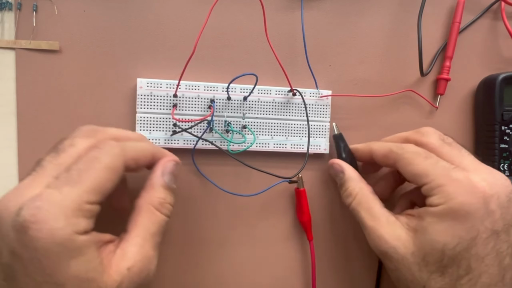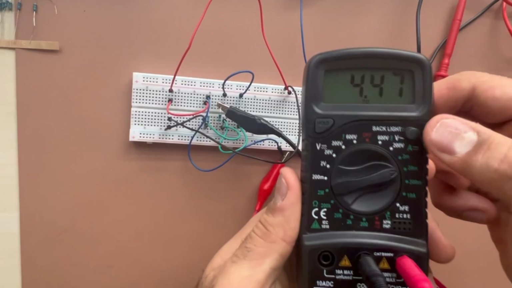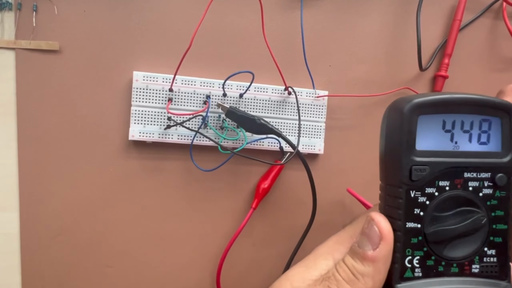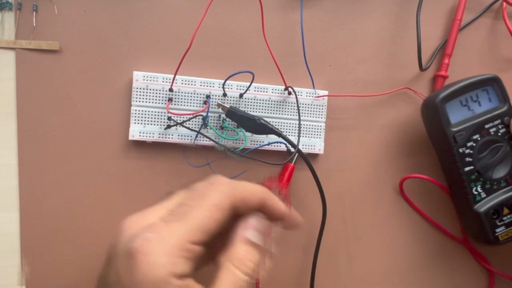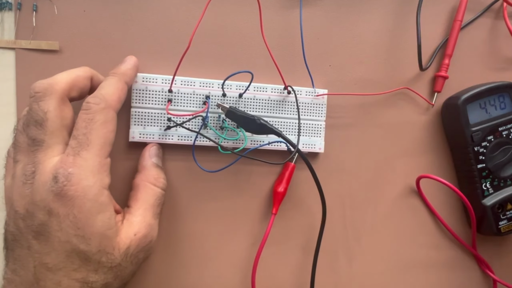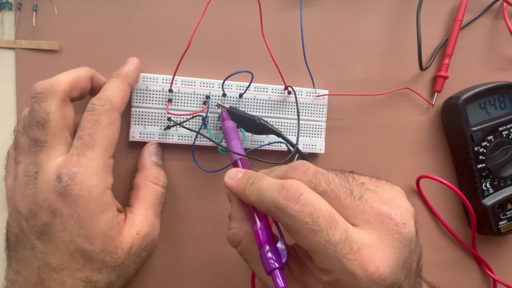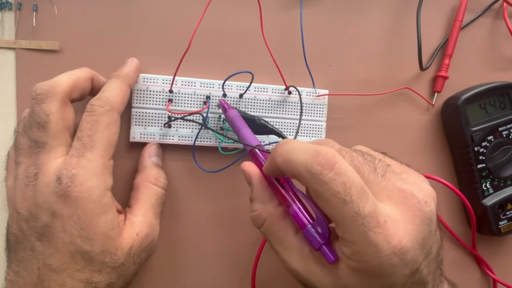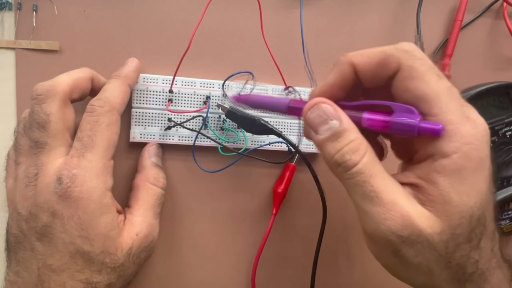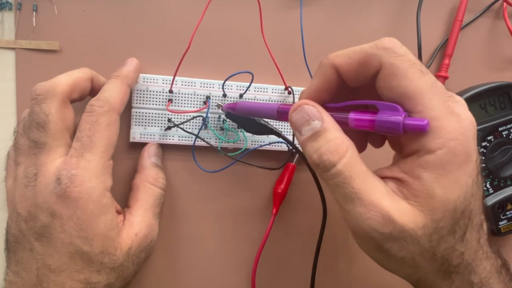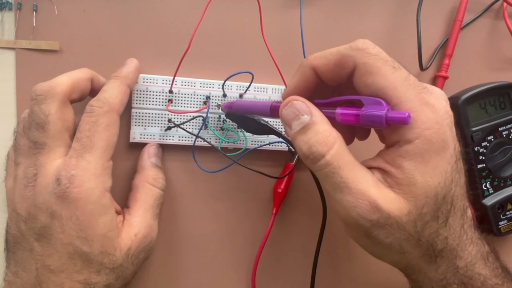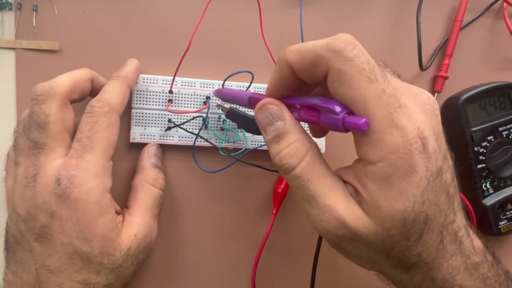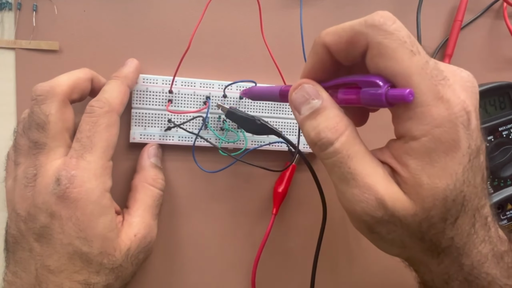Let's check it. So yeah, again, as you can see over here, I do have another issue: the current that I'm measuring at this point is around 4.47, because this current is going to be the accumulation of these two guys, the one that goes through here and the one that goes through here. Based on the connection, I cannot find any way to measure this guy directly. The current you're seeing is the accumulation of this current and this current.